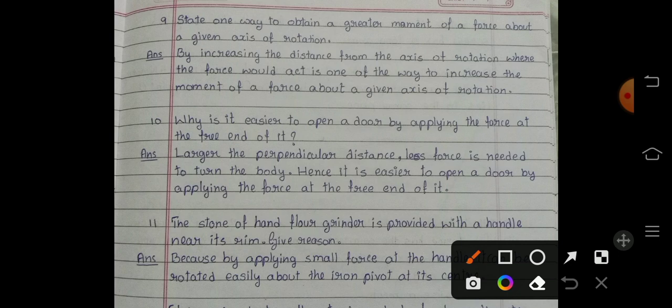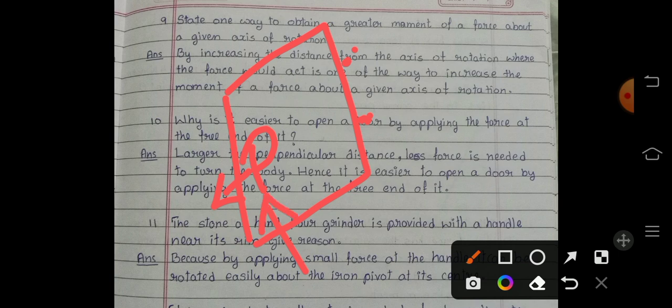Why is it easier to open the door by applying the force at the free end of it? So obviously I'll just roughly draw here. Here is the free end, I'll name it P, and here are the hinges, which are fixed at a point. If the force is applied at the free end, it will rotate easily, and if you apply force near the hinge, it takes greater force but there will be lesser rotation.